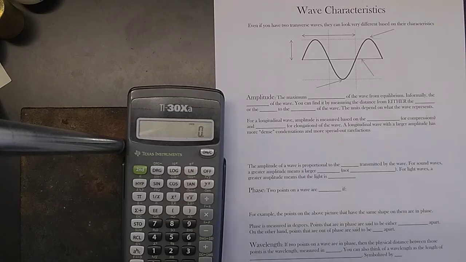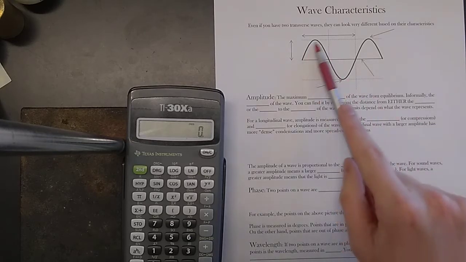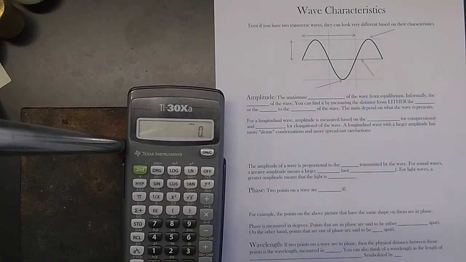Hello and welcome to our video on wave characteristics. We're going to be focusing on the measurable quantities associated with waves. Because even if you have two transverse waves, two waves that look like this, they could look very different based on their different measurable properties. We're going to label all these measurable properties in this set of notes.